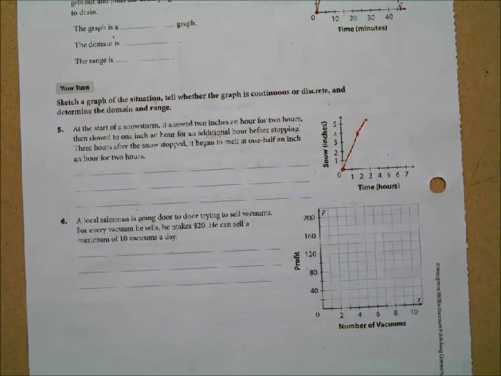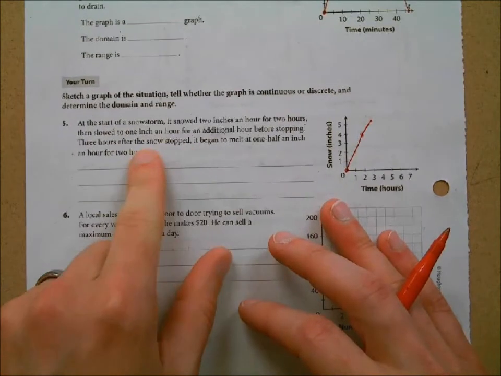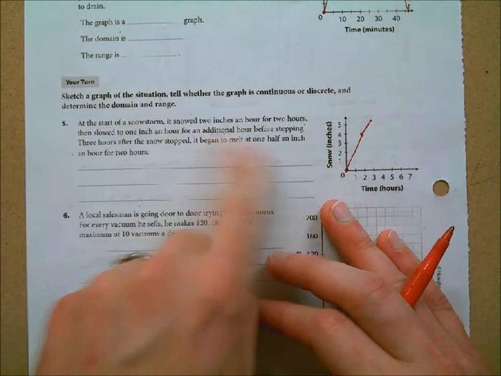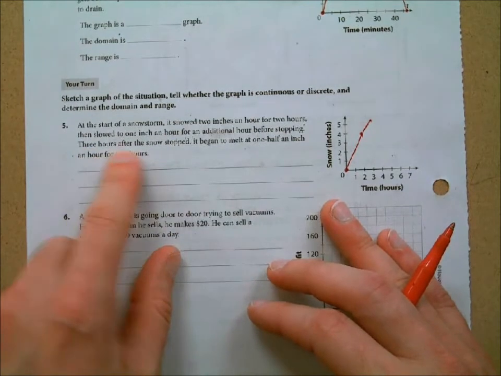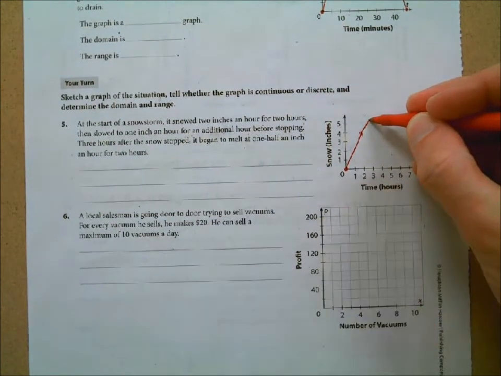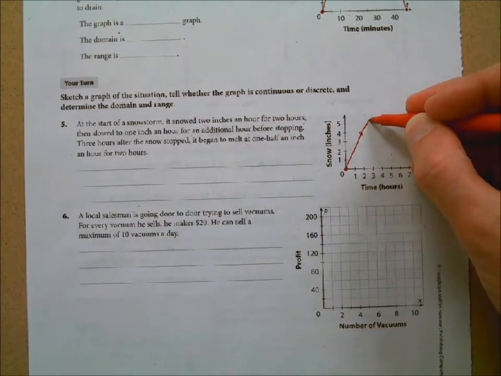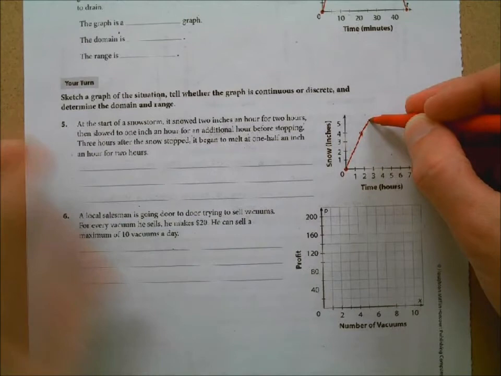All right, Tyler, the next part says, before stopping, 3 hours after the snow stopped. So at this point, we've now stopped. How can we show that the snow stopped falling here, Tyler? What's going to happen to our graph? Are we going to increase, decrease? Sorry, Tyler L. You, Tyler. So it would stay the same.